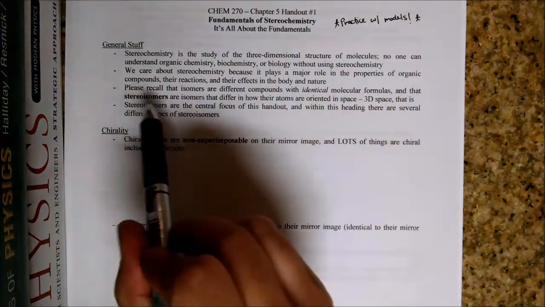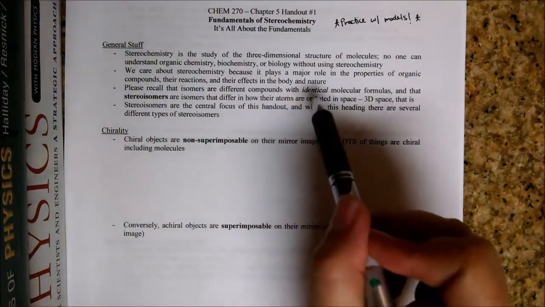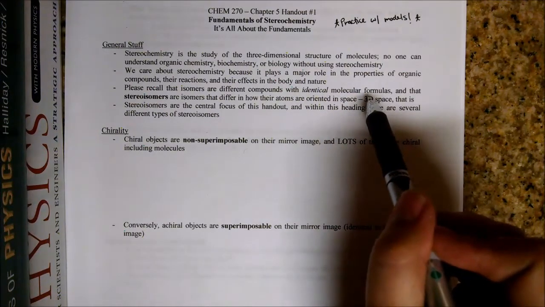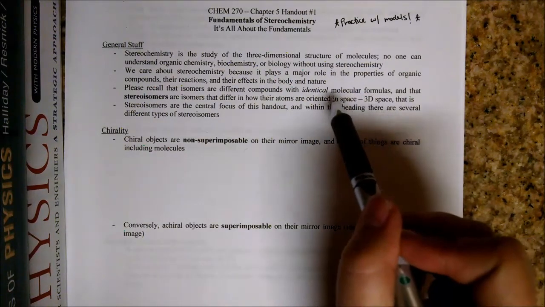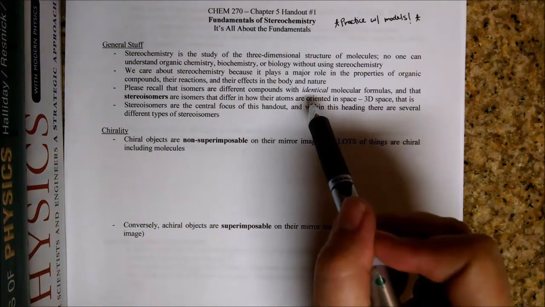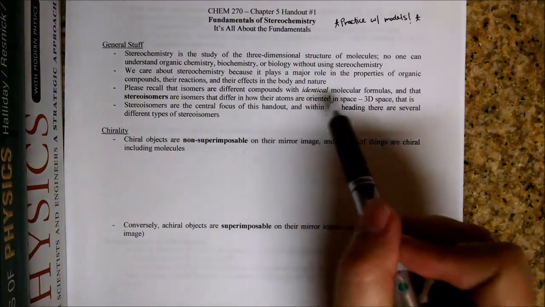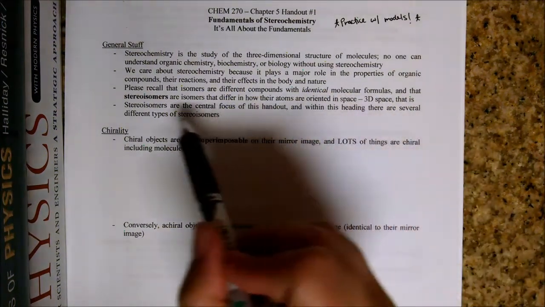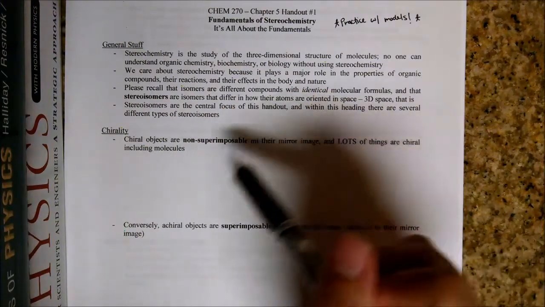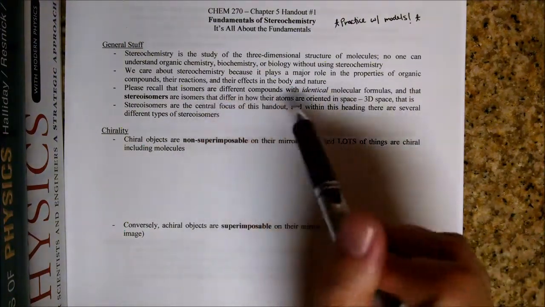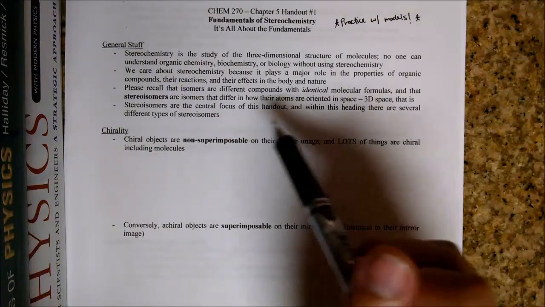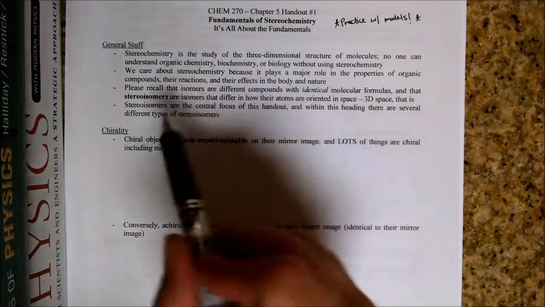Okay. So please recall that isomers are different compounds with identical molecular formulas. Remember at the end of chapter 2 we went over constitutional isomers, which had different connectivity, and stereoisomers, which were different in space. And so far all we've seen are cis-trans stereoisomers, the trans versus the cis, and those had a double bond. Those are really just kind of 2-dimensional stereoisomers.